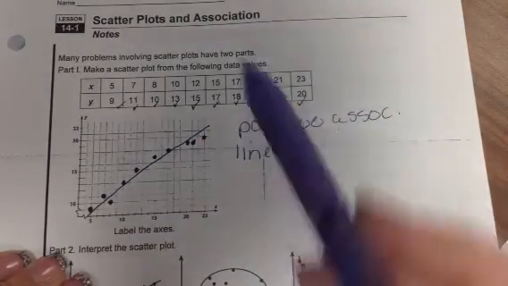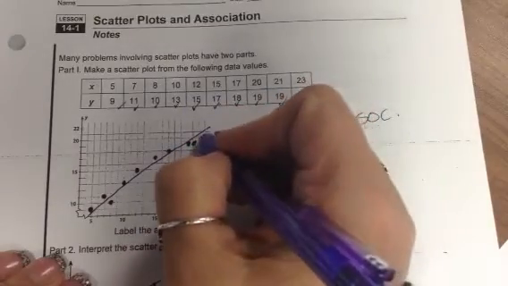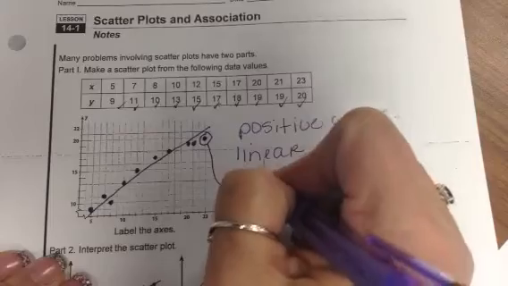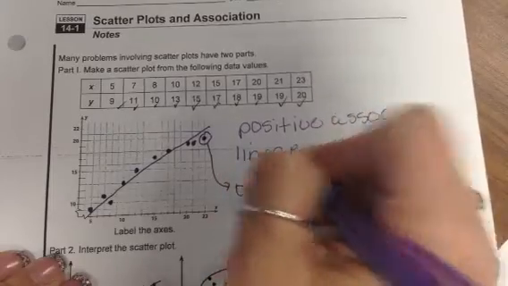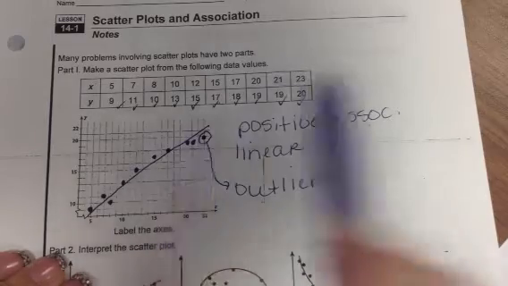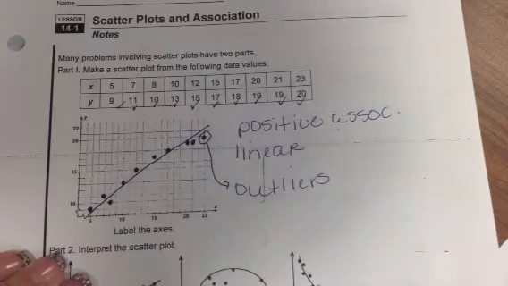It's not all over the place. We have a couple of these little things right here. Those would be what we would try to call outliers, which means they're not exactly in the data, but they're pretty close. That one's almost not an outlier, because it's just pretty close to that line.